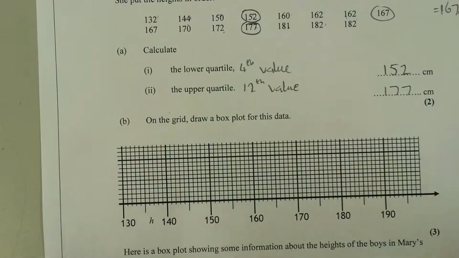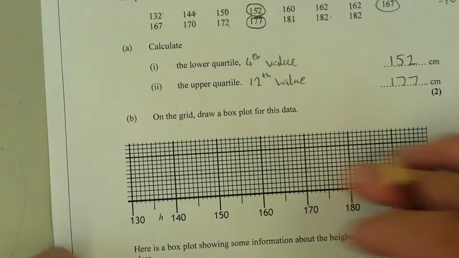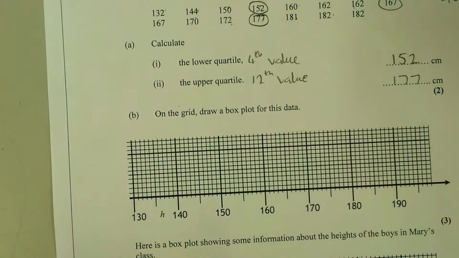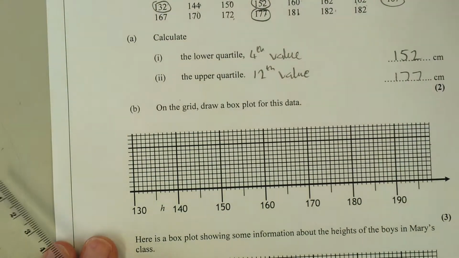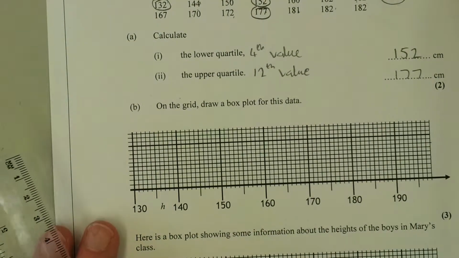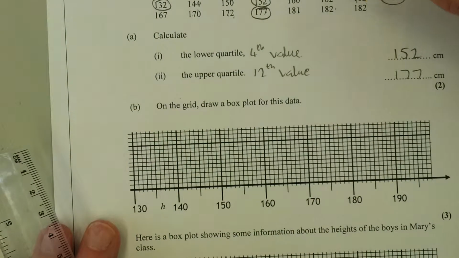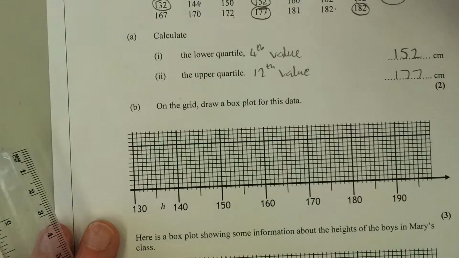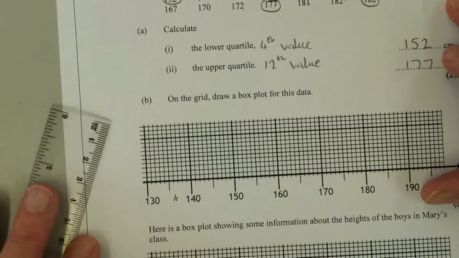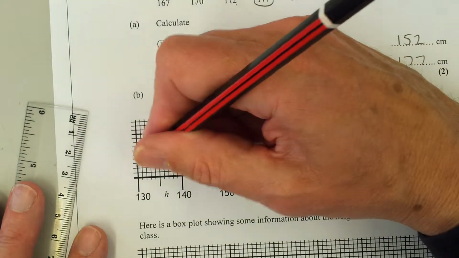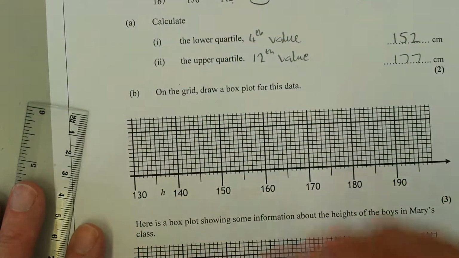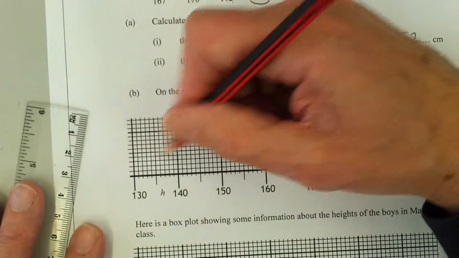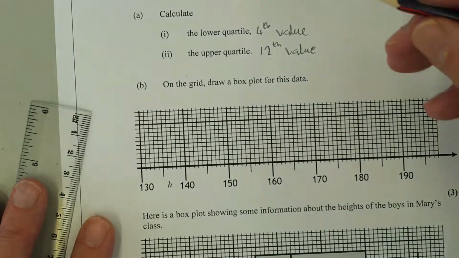Now we need to put this information onto the grid here. So let's look at the points that we need. You need the smallest point, which is 132. That's the smallest height. The biggest height is 182. Let's put all the points on now. 132, check the scale. Everything goes up in one part. 1 square is 1 because it's 10 marks between them, so that's fine, nice and easy.